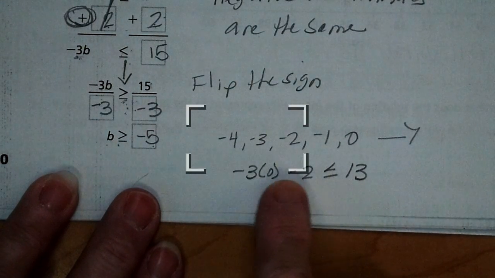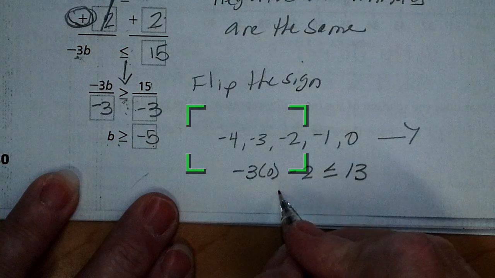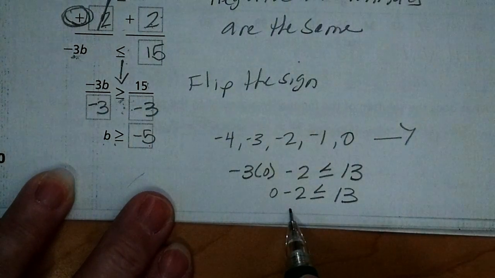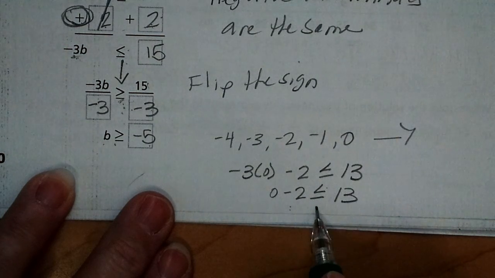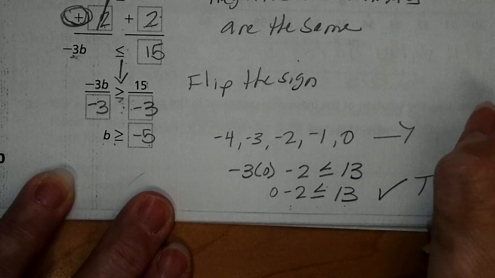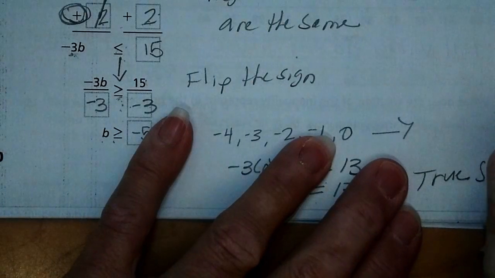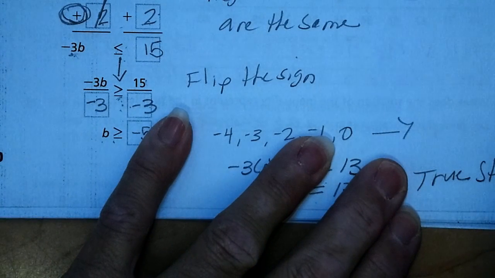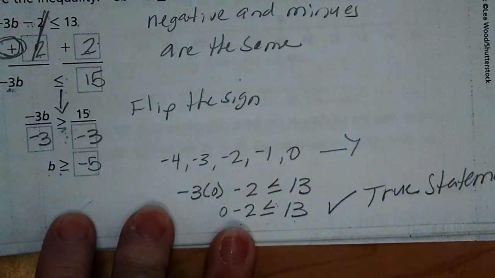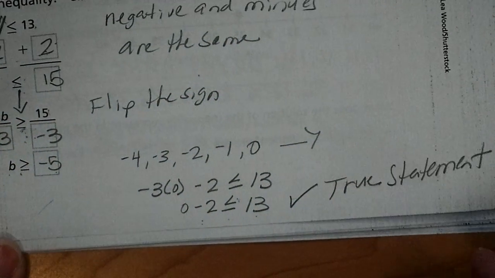This gives me 0 minus 2. So is -2 less than or equal to 13? That is a true statement. So it works.